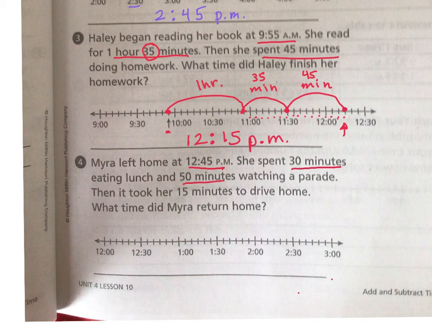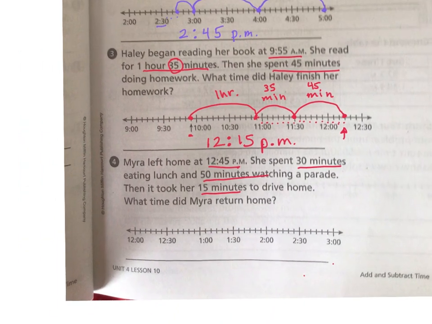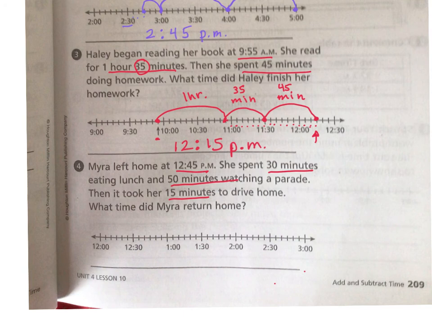Then she spends 50 minutes. Then she has another 15. So you're just going to keep on counting. Okay, counting by fives until you get to the time that she returned home. Okay, I think you can do it. It'll be fun. All right, so when you are done with that, meet me on the back page and we will be ready to go.